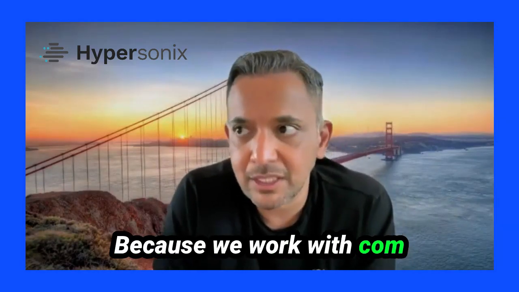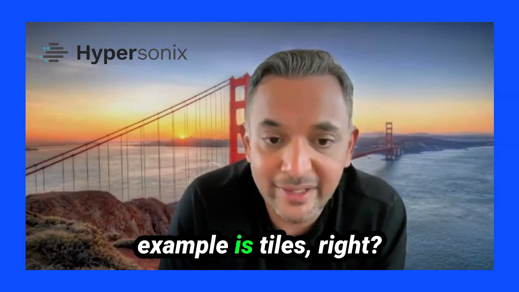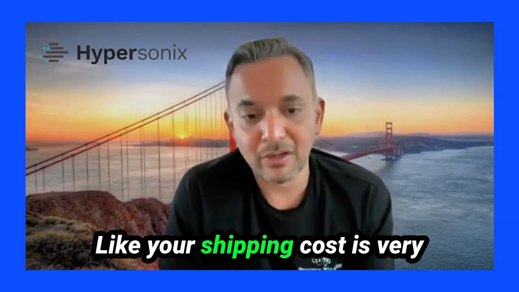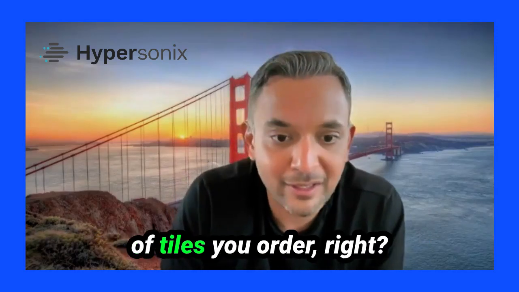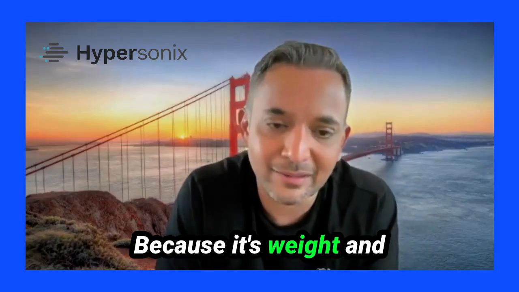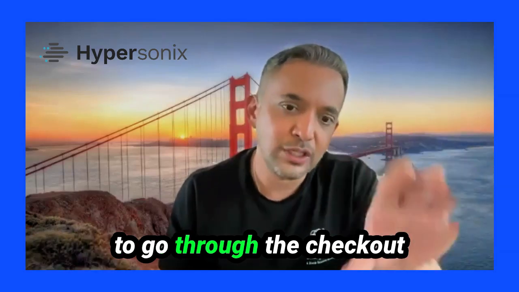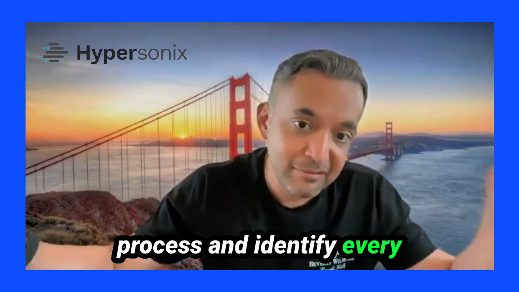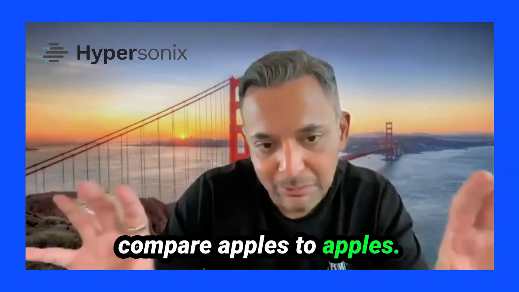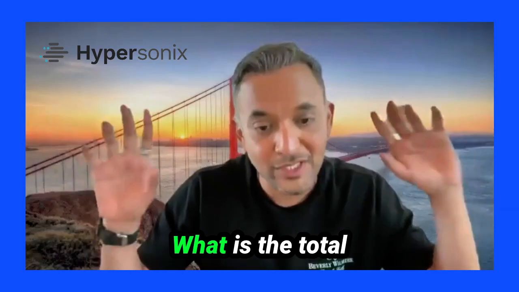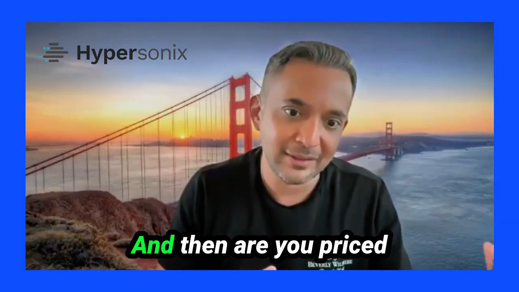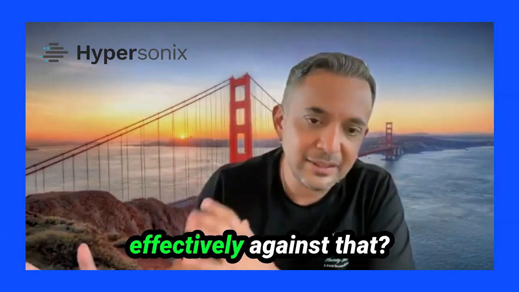Because we work with industries where a good example is tiles, right? Your shipping cost is very different based on the amount of tiles you order, because it's weight and there's freight cost. And so our system is able to go through that checkout process and identify every cost involved, and then compare apples to apples to say, okay, what is the total cost for this item? And then are you priced effectively against that?